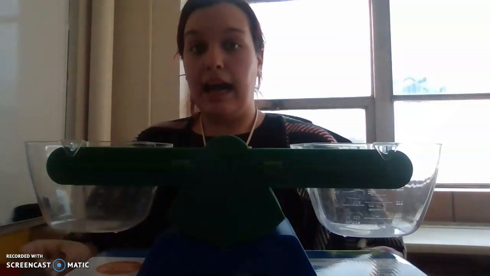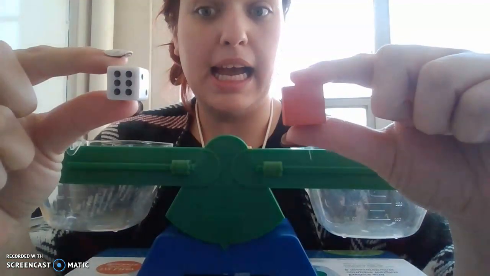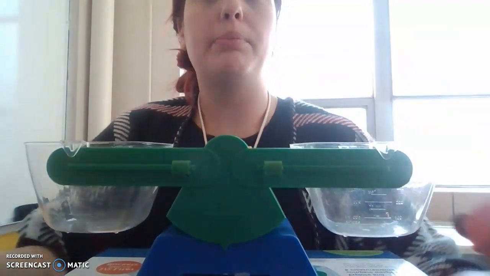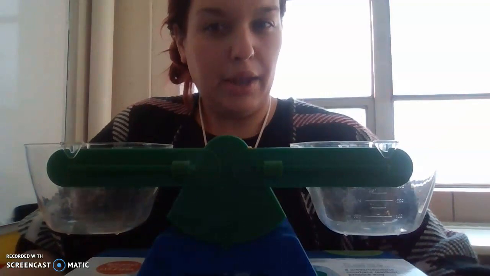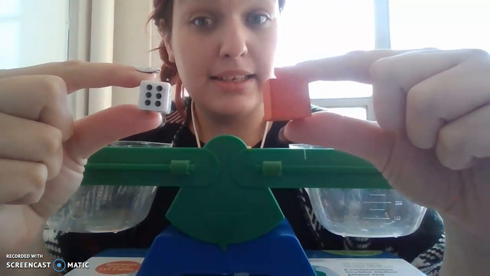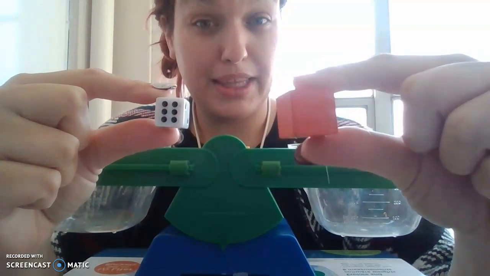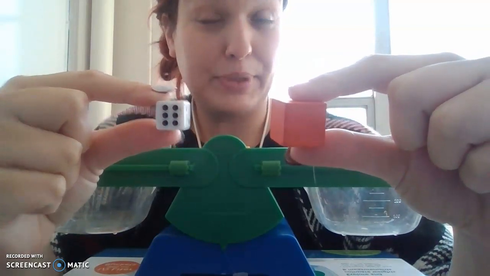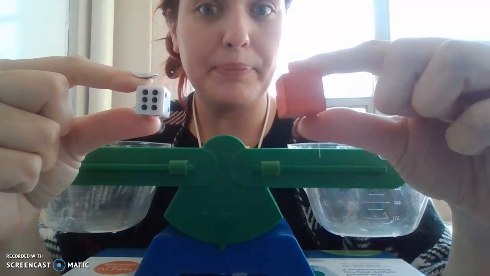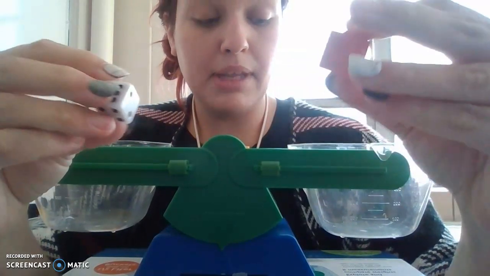Now, I have these 2 cubes. I have a dice and a wooden cube. Can we tell by the size? What do you think is going to be heavier? Do you think this is going to be heavier? Maybe. We'll see. So, I'm going to put them in.